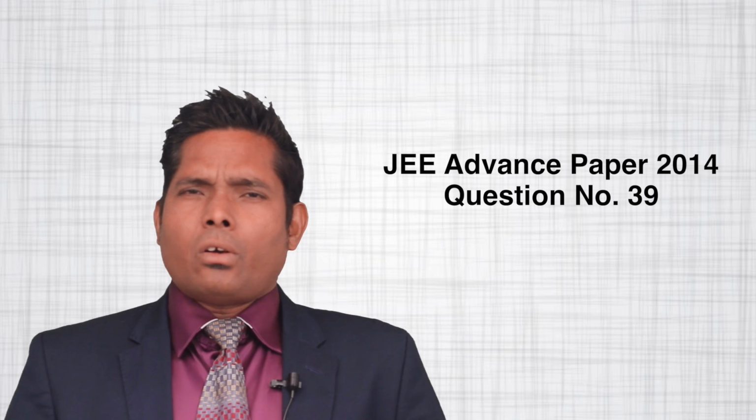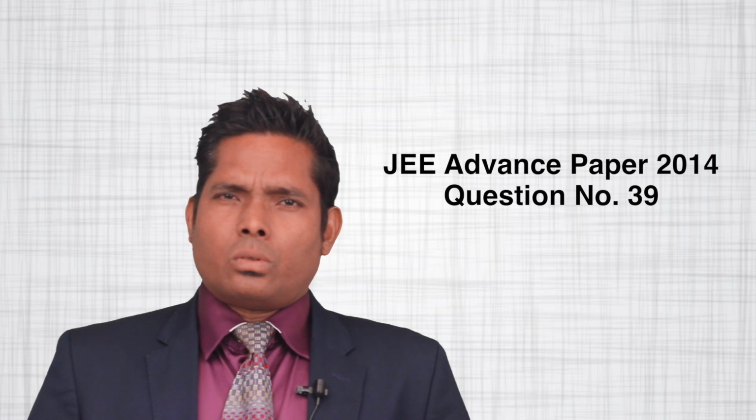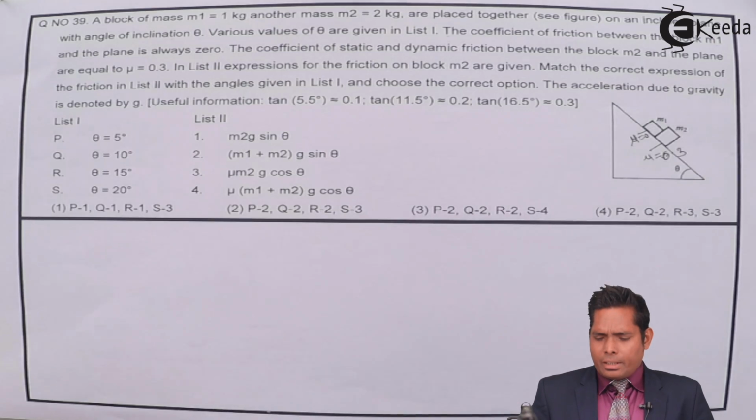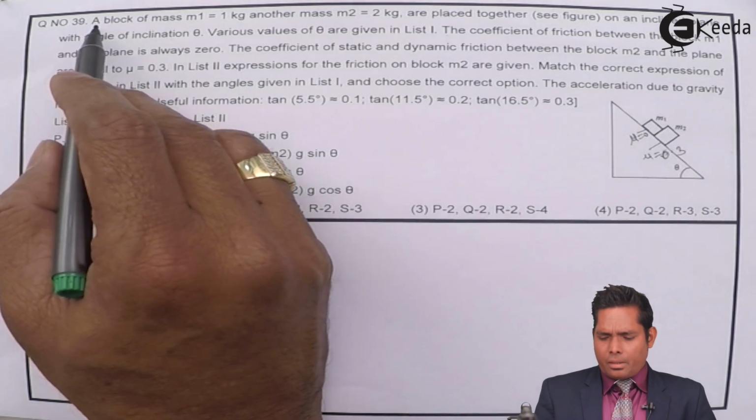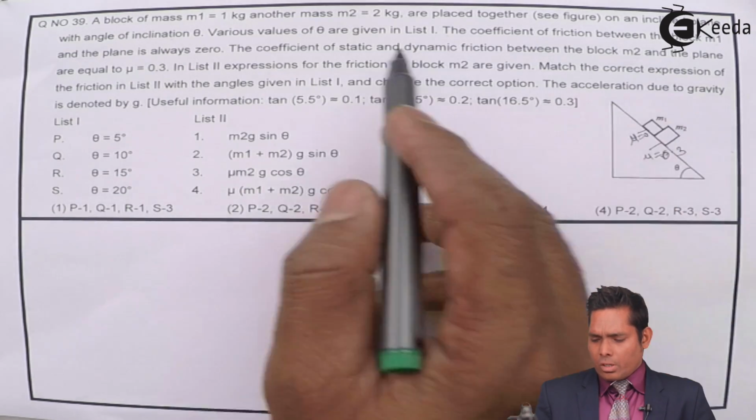Hello students, let us solve the next question. Question number 39 of JEE Advanced Physics Paper 2, 2014. Students, let us solve the next question. 39. A block of mass M1. This is the block of mass M1, which is 1 kilogram.